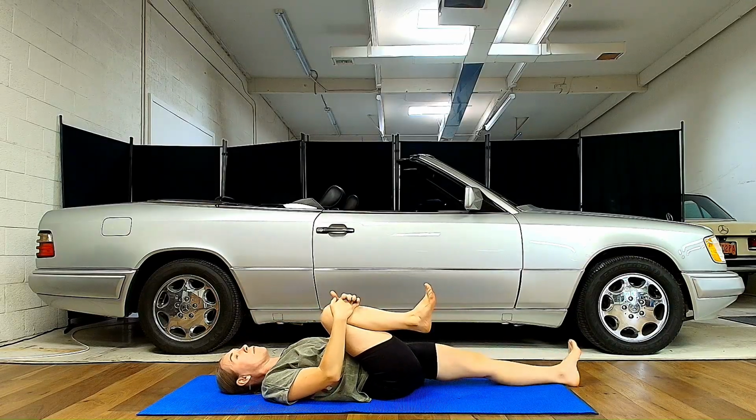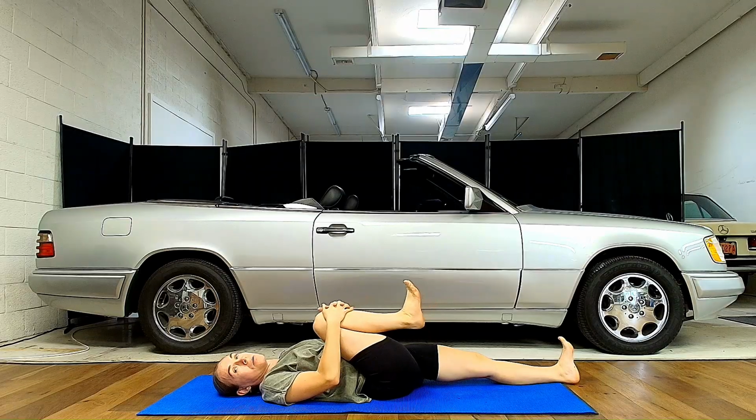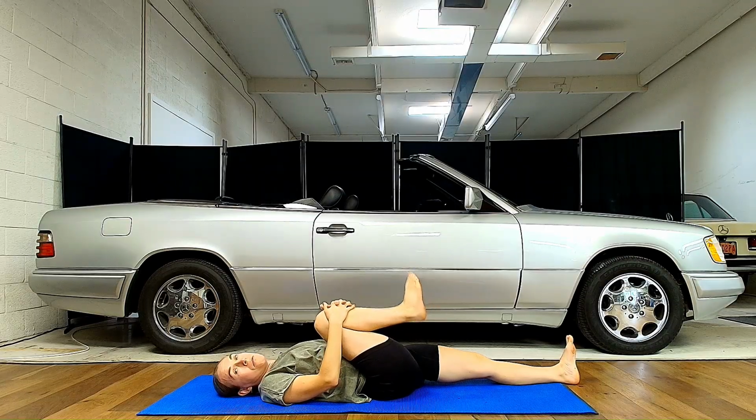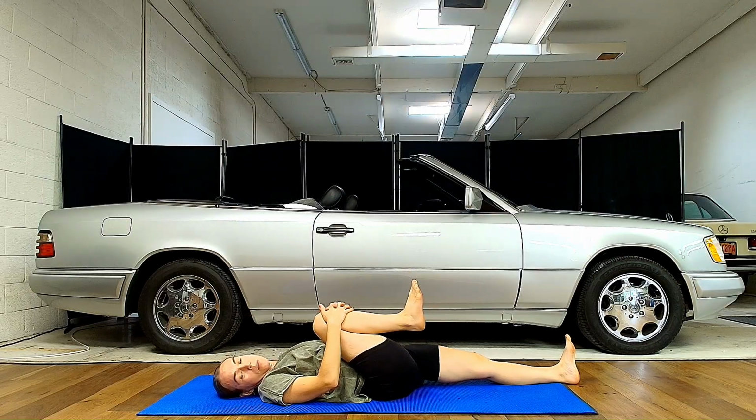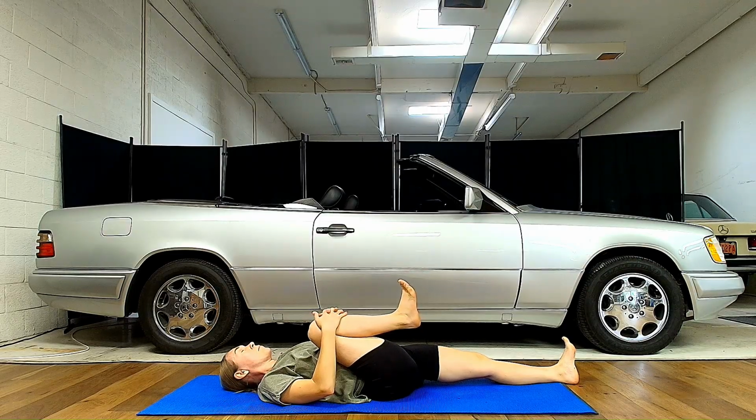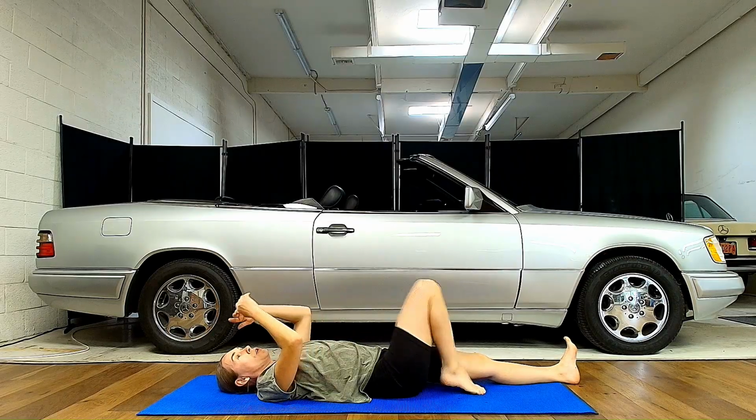Now stretch your left leg down on the ground and hug your right knee to the chest. Flex the toes so you're pointing them up towards the ceiling. Inhale. Exhale, stay. Take a deep breath in. And breathe out, stay. And then you will switch.